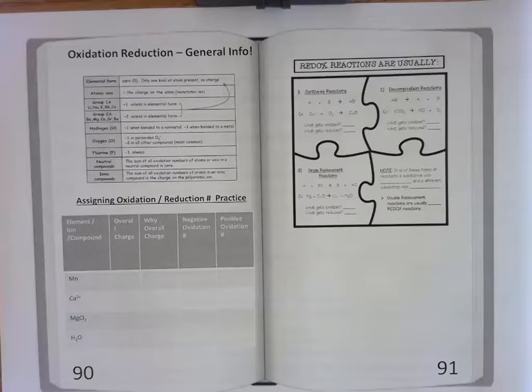In this lesson, we're going to learn some really basic information on oxidation-reduction reactions. Hopefully, if you have page 90-91 set up, I would like you to add something over here on page 91.